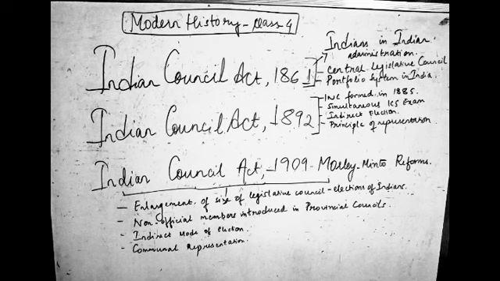So, gradually we see that the Indian parliamentary system is being introduced with cabinet, with executive council members holding certain portfolios, which is much like the council of ministers today.